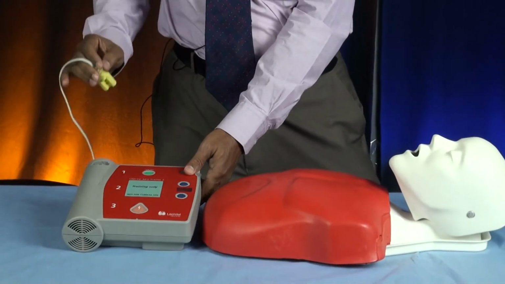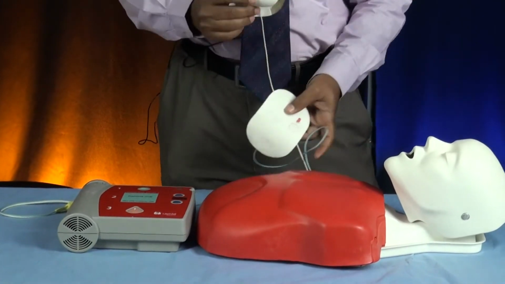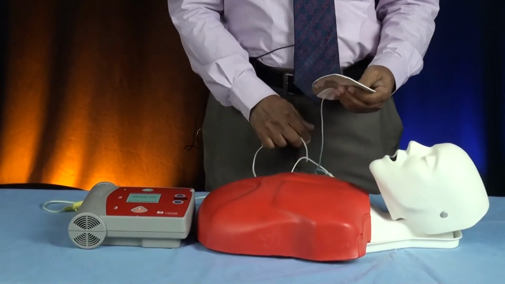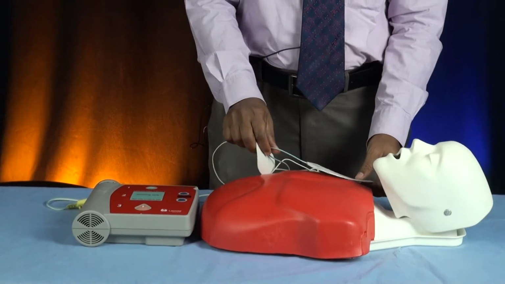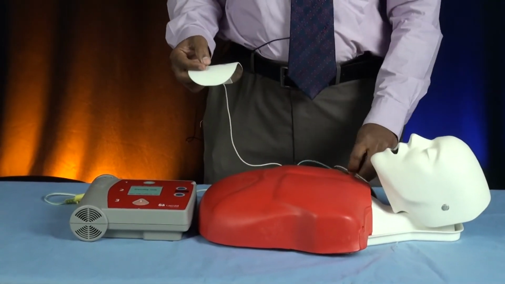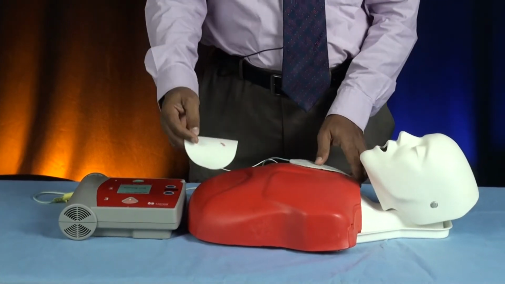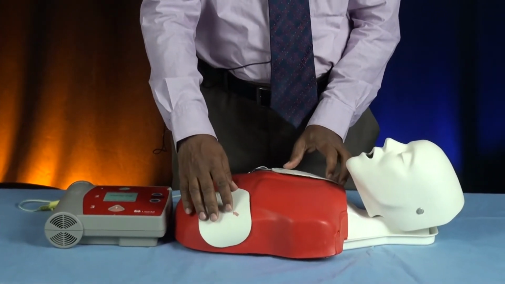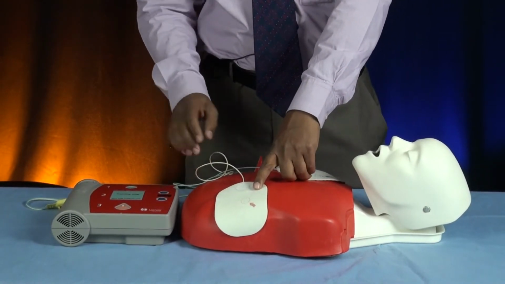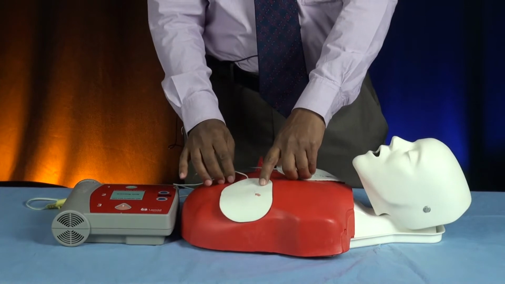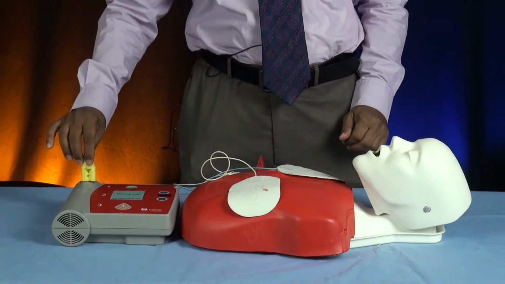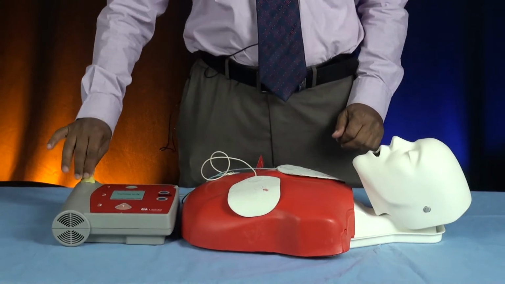Here, first, one of the pads is connected to the upper right of the sternum. The other one is at the apex, or lower left. Upper right and lower left. This is the connection to the machine. And don't forget to connect to the device.